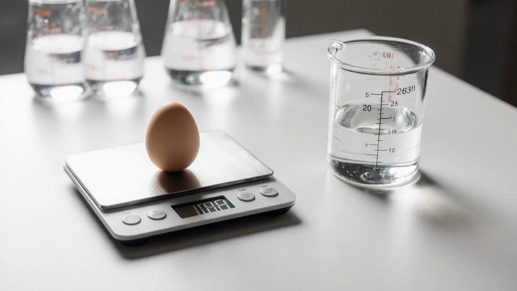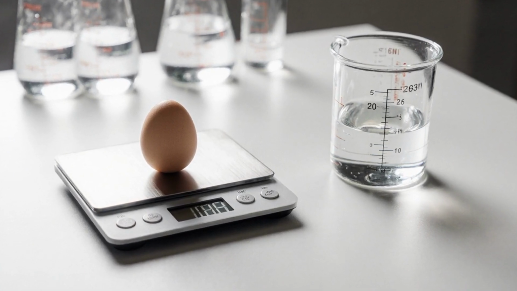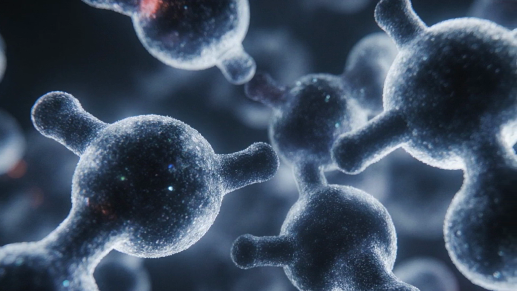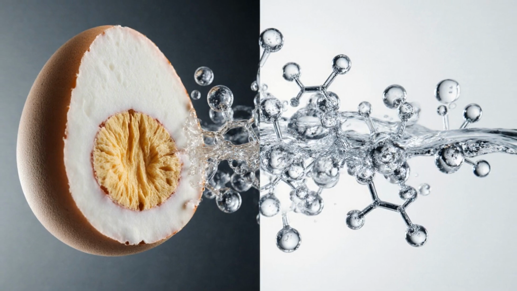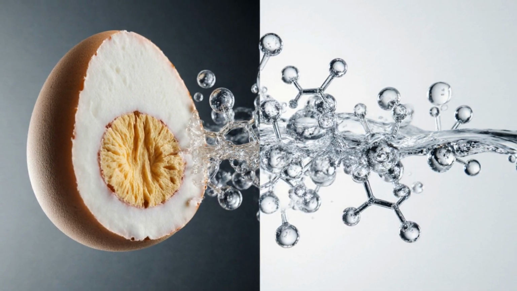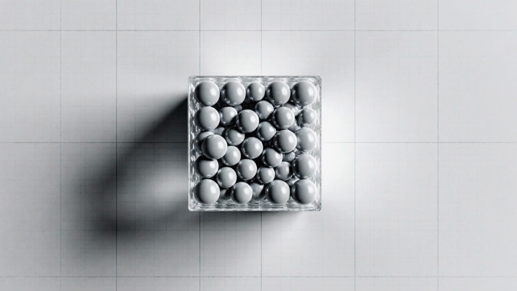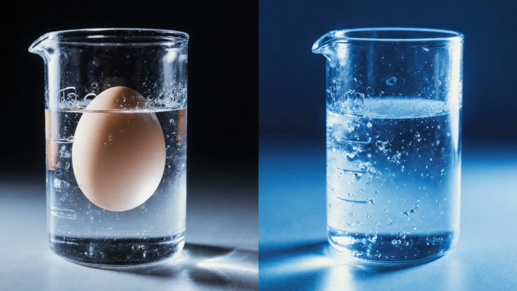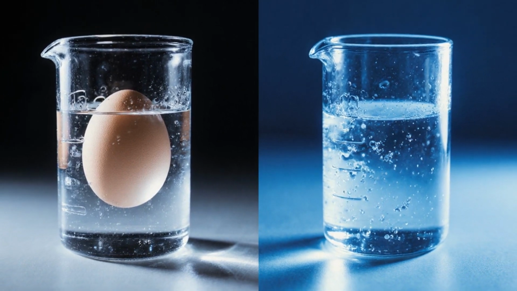Egg density is a measure of how much mass is contained within a given volume of an egg. Density is determined by the arrangement and proximity of molecules within a substance. In an egg, the molecules are packed more closely together compared to water. This closer packing results in a higher mass per unit volume for the egg. Therefore, the egg exhibits a greater density than water.